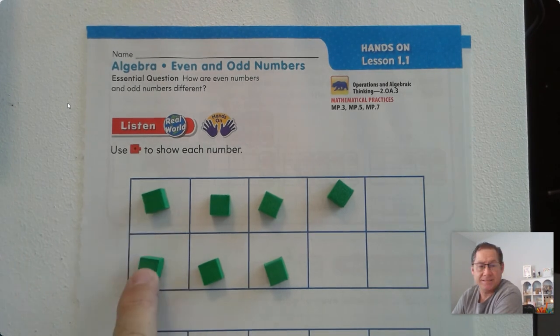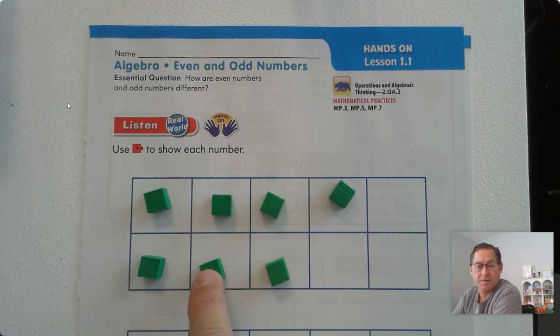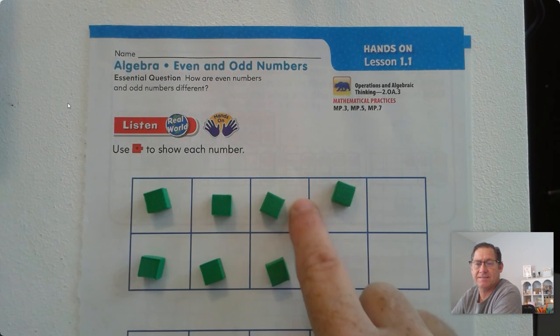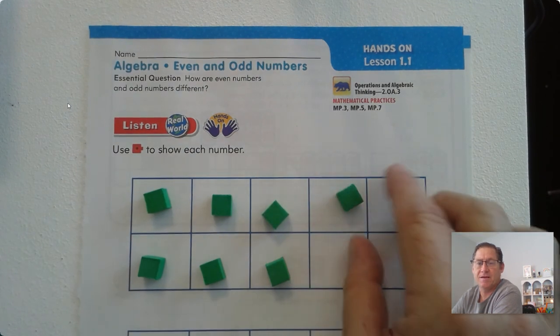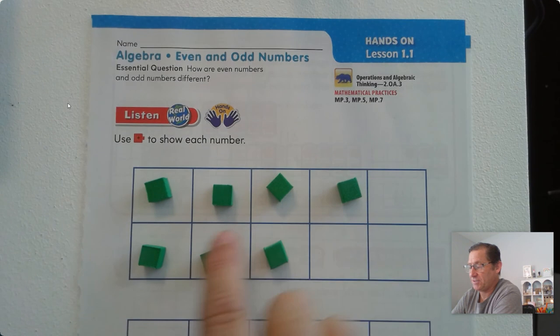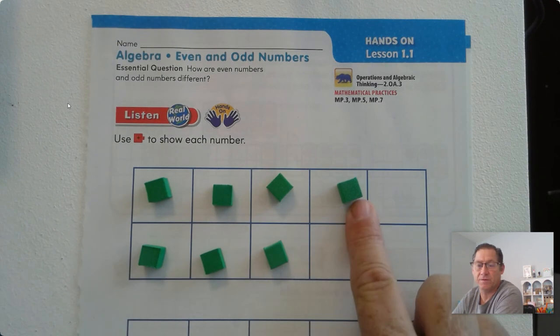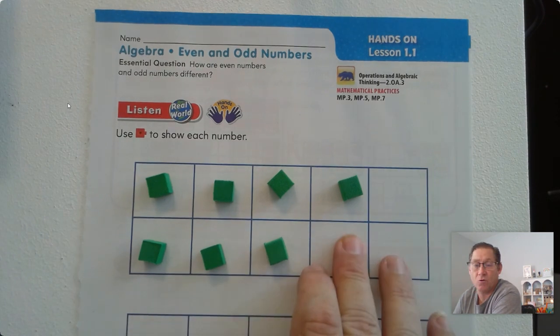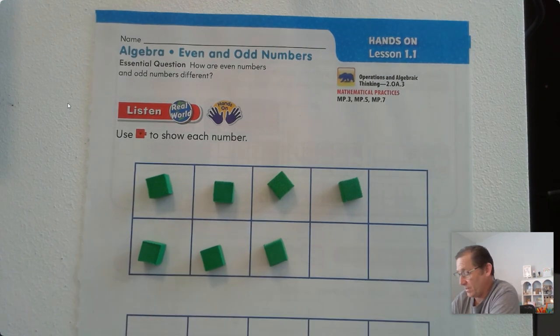Well, this one has a pair on the bottom. This one has a pair on the bottom. This one has a pair on the bottom. But this one doesn't have a pair. So we'd say this is left over. Okay, so we have 3 pairs with 1 left over. So she can't put 7 cars on a shelf in pairs. Okay, she can only do it in 3 pairs with 1 left over. Okay, and so we call that an odd number.